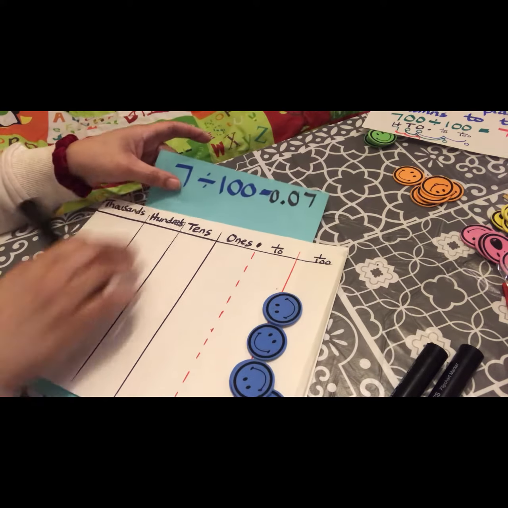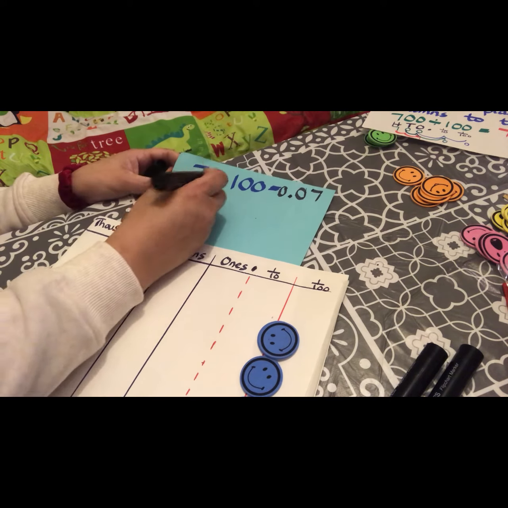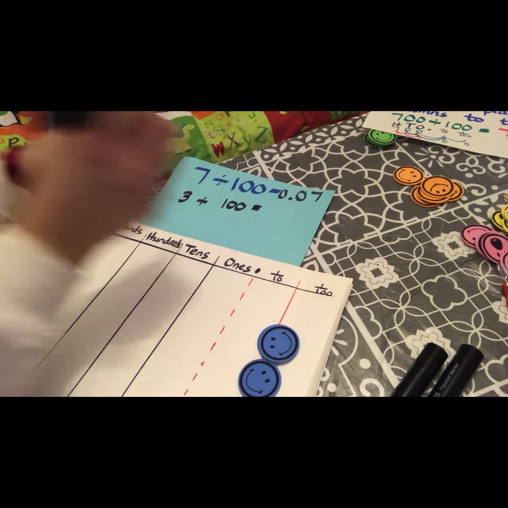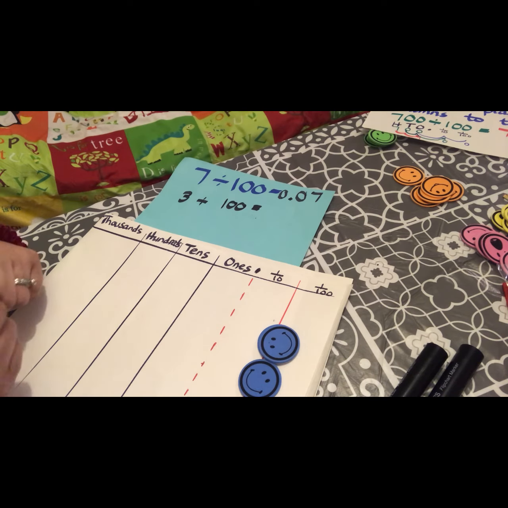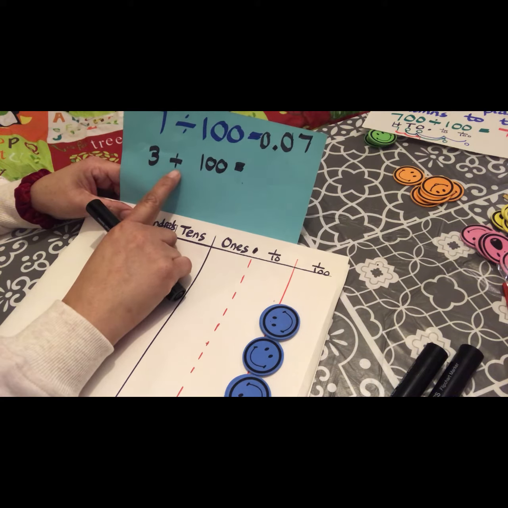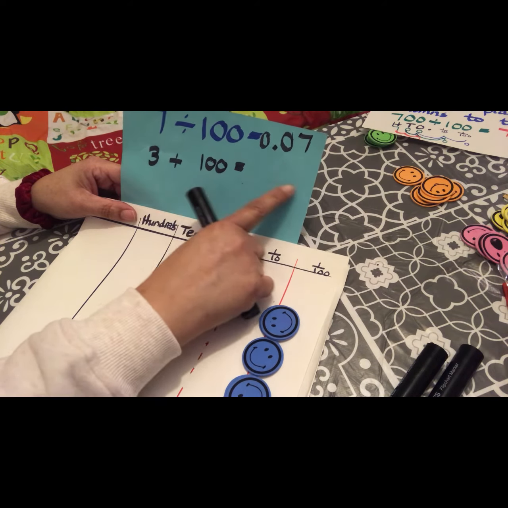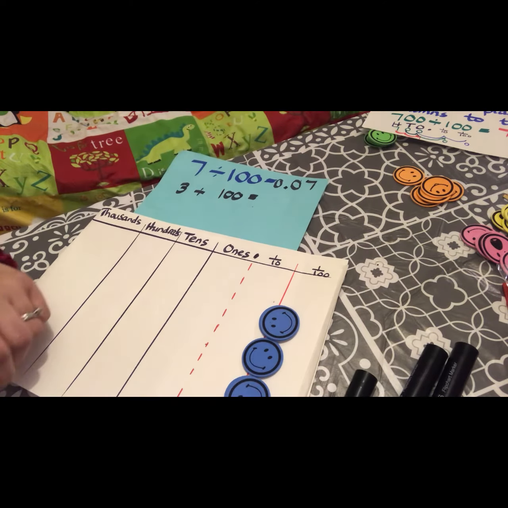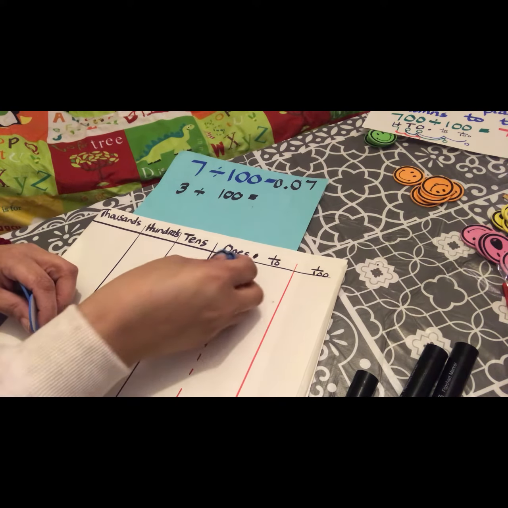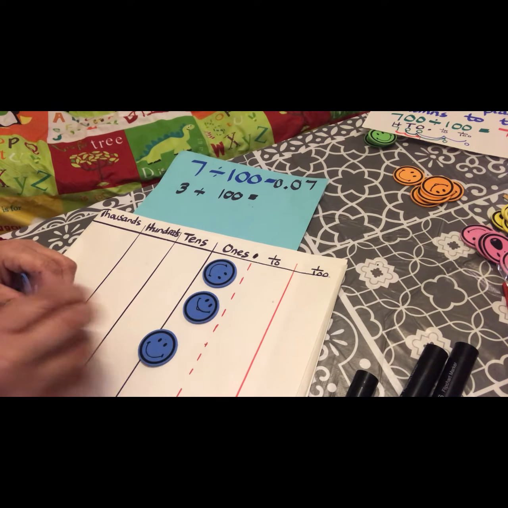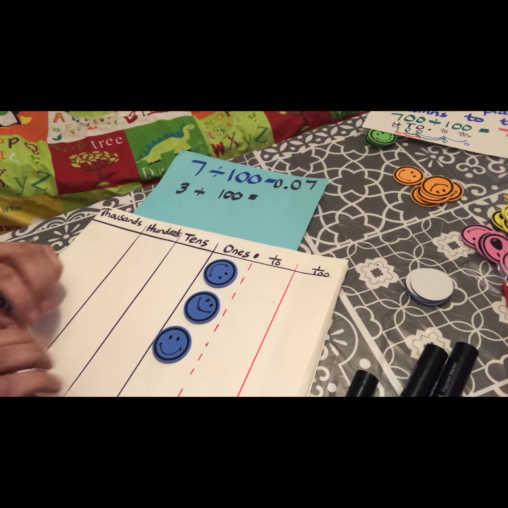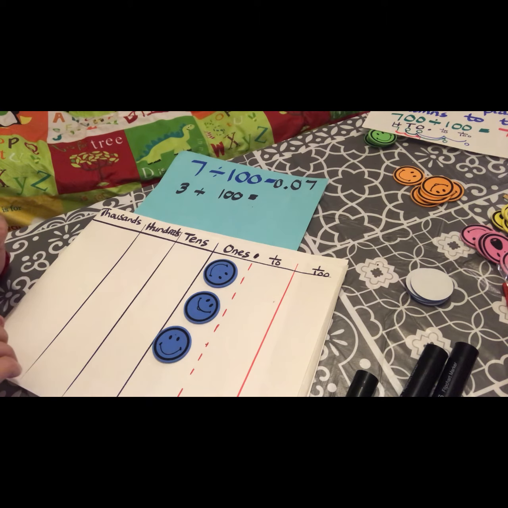Let's try another one. Let's do 3 divided by 100. I want you now to write that answer before we work it out together. So write down 3 divided by 100 and write your answer. Right, what did you get? Let's do it together and then you see if your answer is exactly the same as mine.